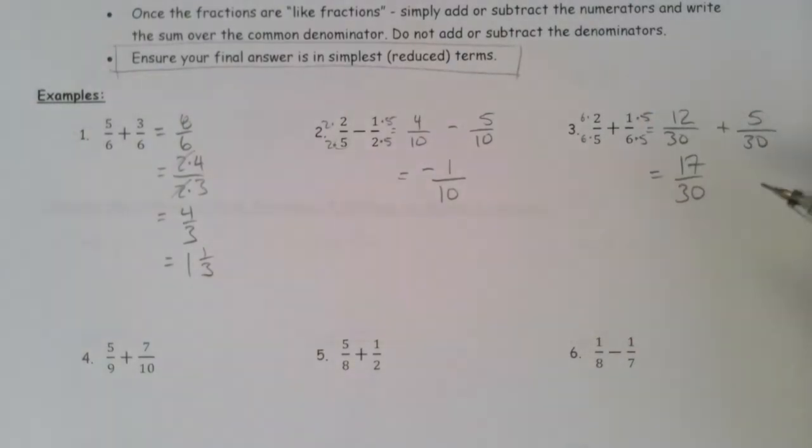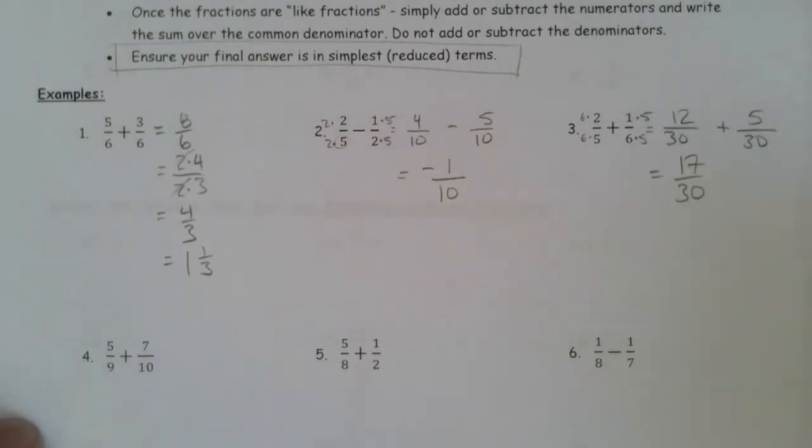Good. Now I take a quick look at that and think, okay, can I simplify that? Because that's what I would like to do if possible. But the answer is no. 17 is a prime number. It doesn't have any factors that it can share in common. And 17 is not itself a factor of 30. So I'm kind of done. There's nothing I can do to simplify that. So that's as good as it's going to get.